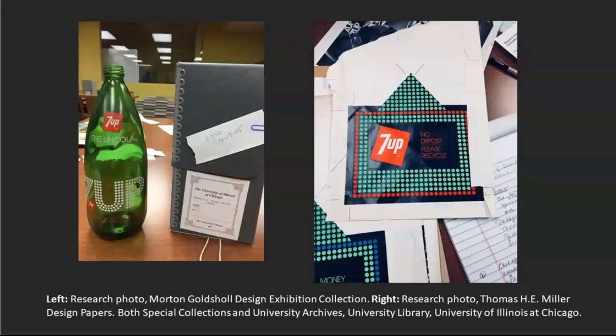So the 7-Up campaign was clearly going to be part of the story because it was a very important campaign for 7-Up and also really representative of the Goldsholl's work.